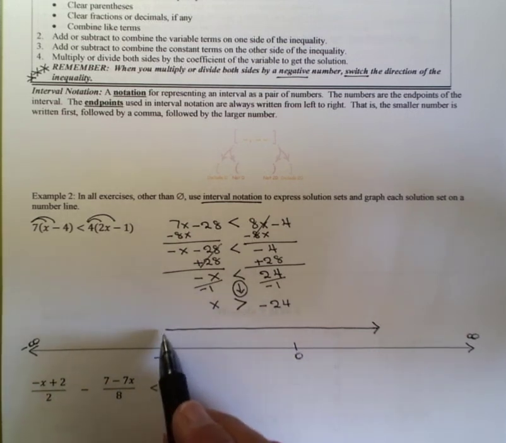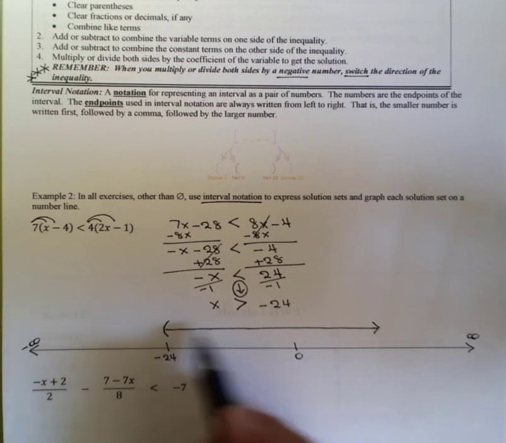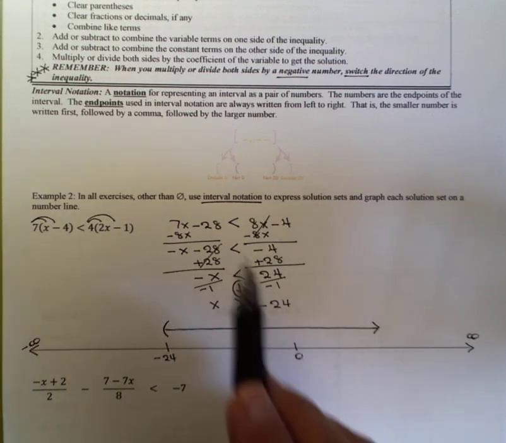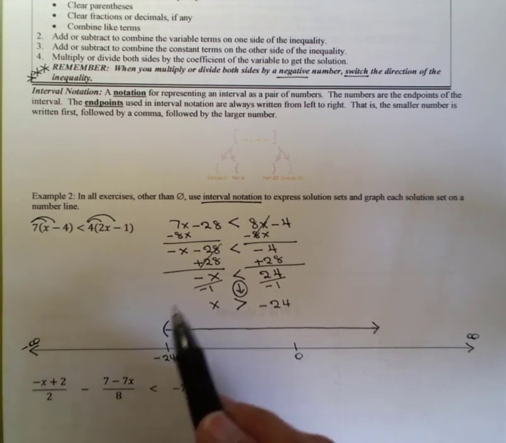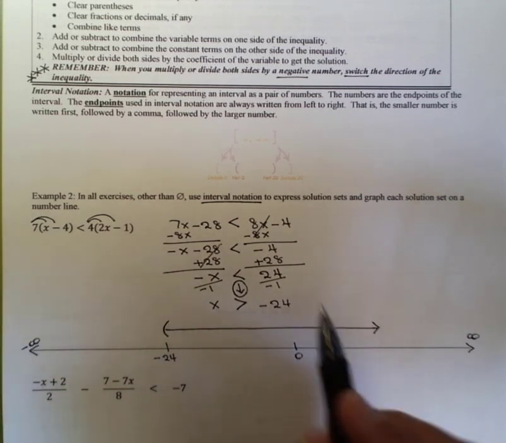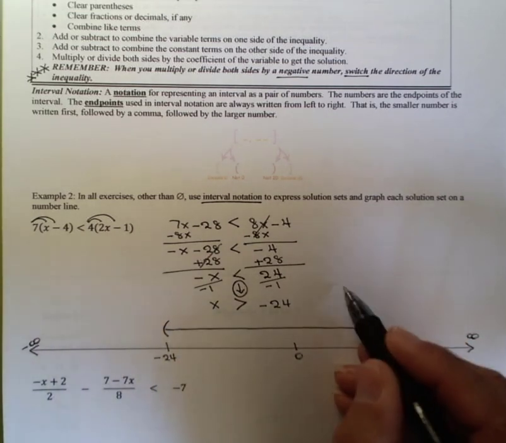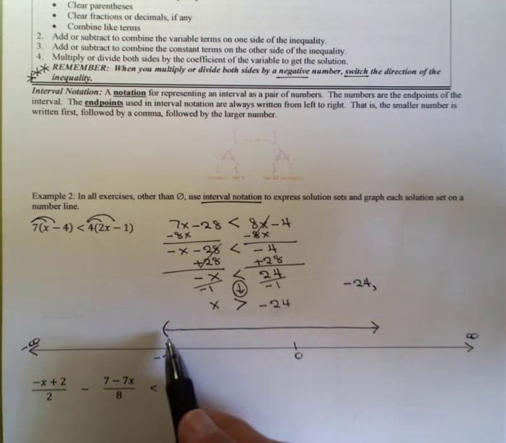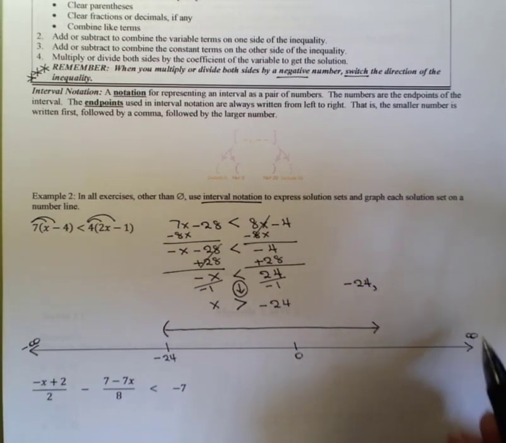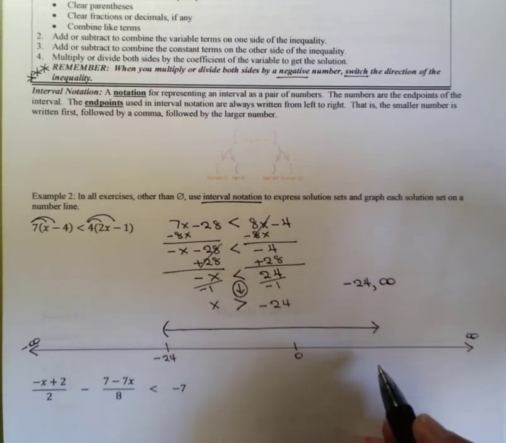Now, what bracket do I use? Well, I'm going to use the rounded bracket because it's not equal to negative 24 ever. It's got to be greater than negative 24. Now, let's look at what interval notation tells us to do. Interval notation is really easy once we have this graphed. It says, what is the smallest number that x can be? Well, our limit down here is negative 24. And then we put a comma and say, what's the biggest x could ever reach? Well, it doesn't. If it goes to its largest, it goes all the way to infinity.